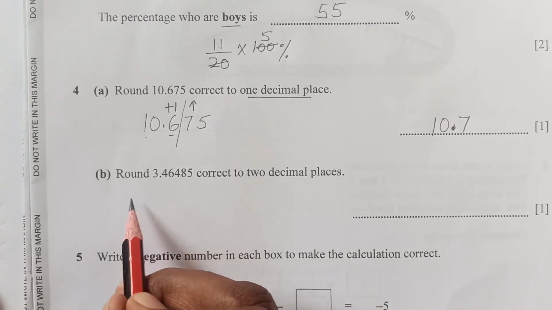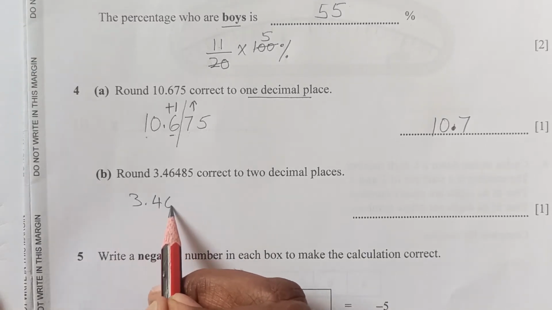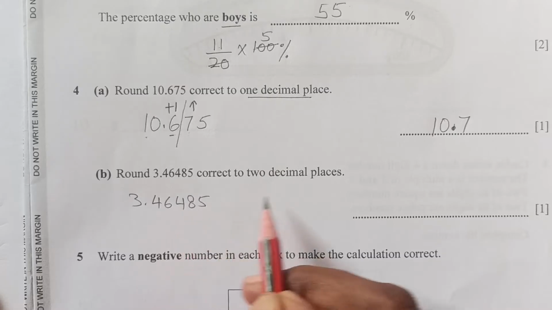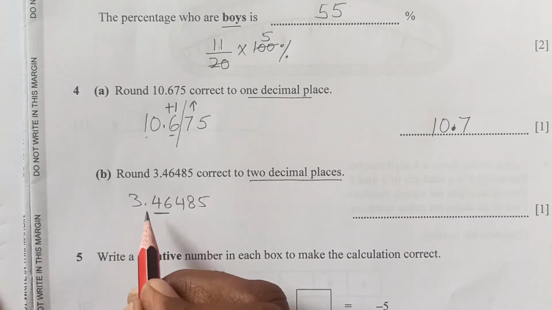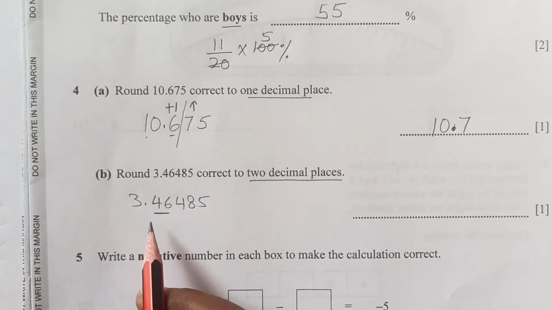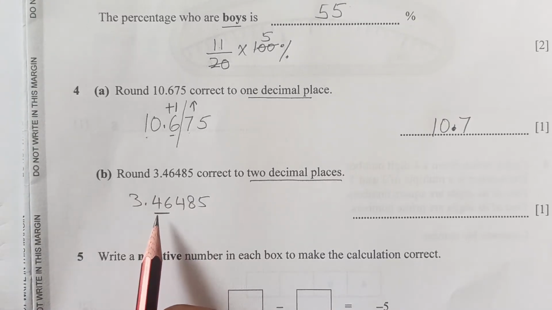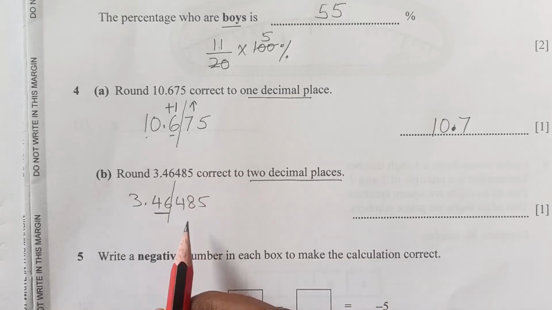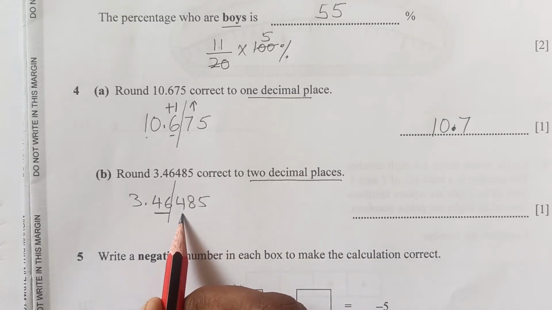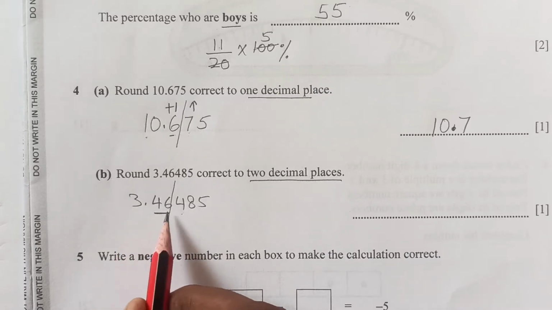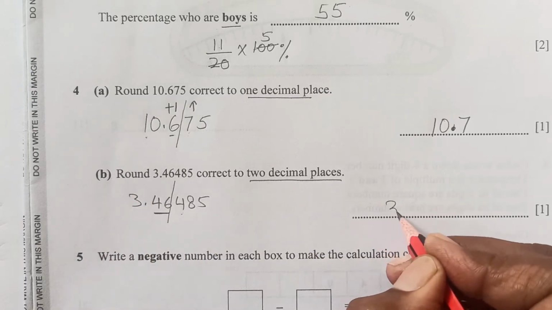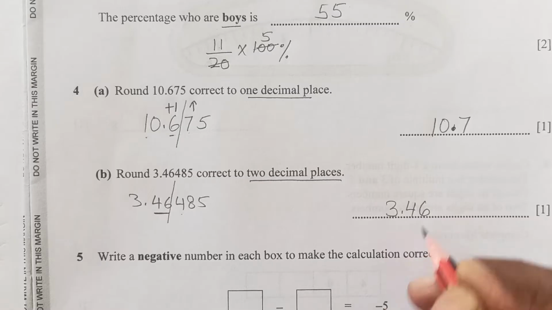Round 3.46485 correct to two decimal places. Two decimal places means there should be 2 digits after the decimal point. So here, the number right after the line is 4, which is less than 5. So we are not going to change anything. You just write it down: 3.46.